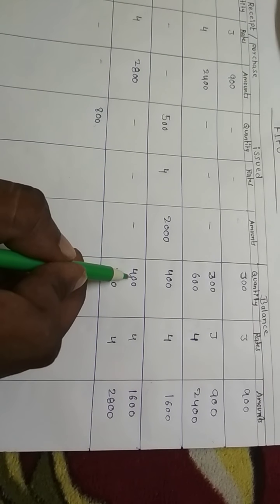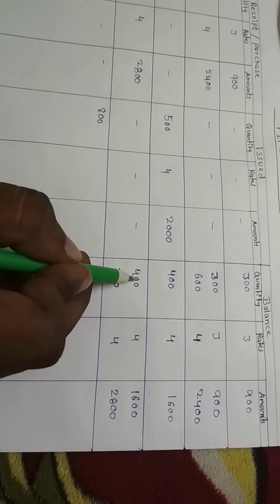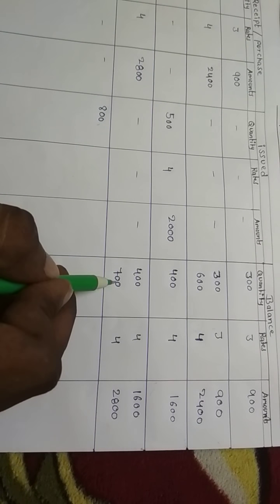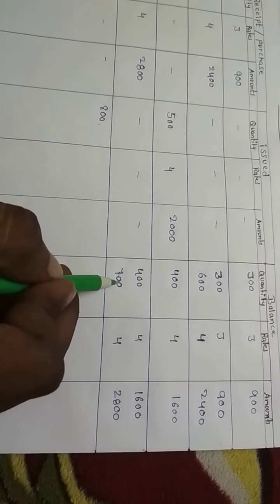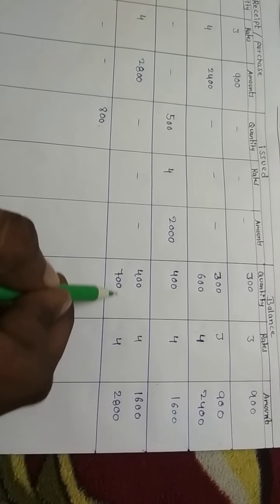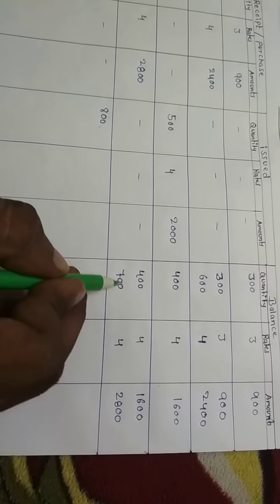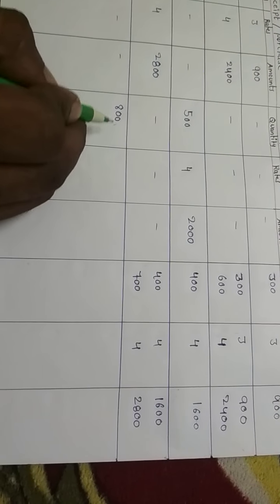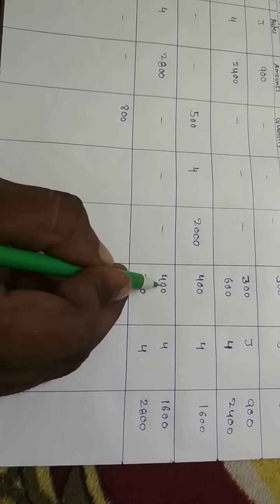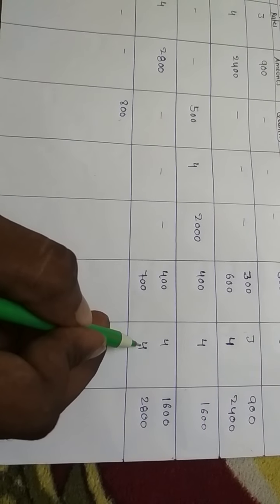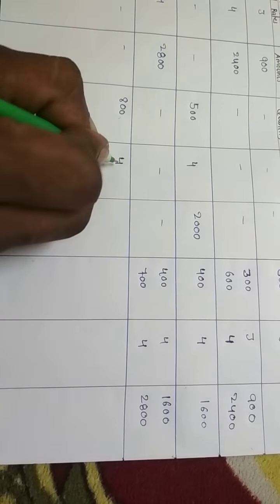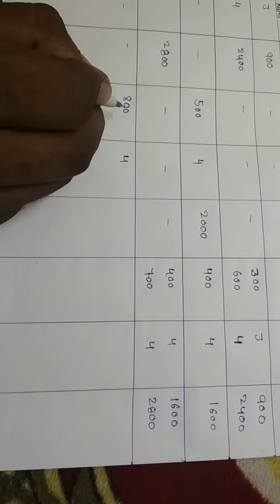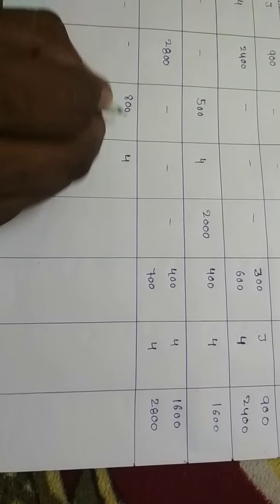But here 800 is more than the 400. So 400 is there, so we have to borrow again from the 700 at 4. If we are borrowing the quantity from the next element, that amount only will be taken as the unit rate for this issue. So if we are borrowing 400 from 700, that rate will be taken, so this is 4 rupees. Then if you multiply 800 into 4, we get 3200.